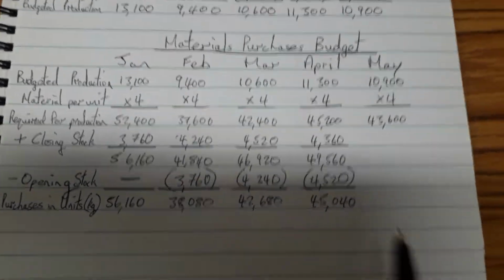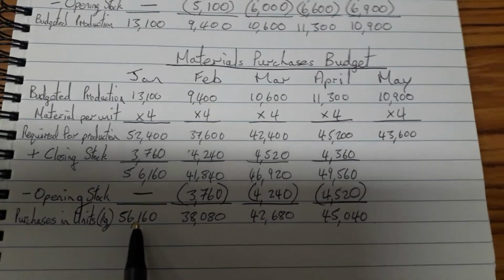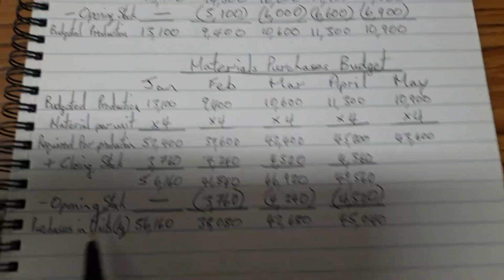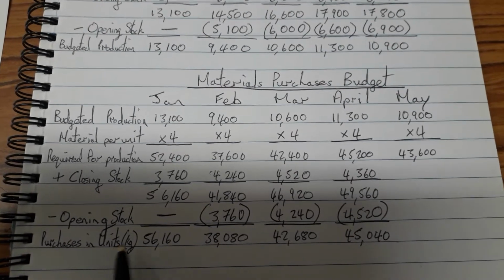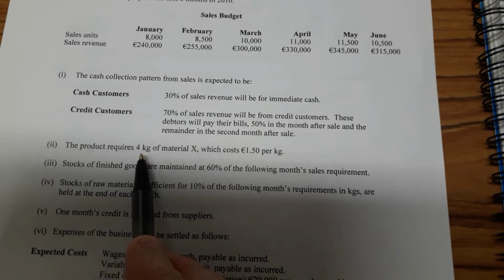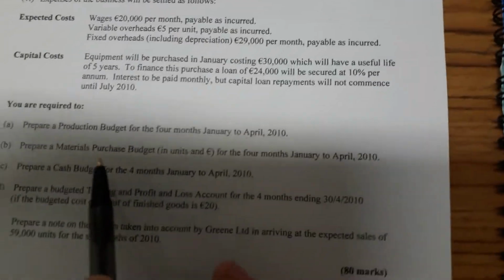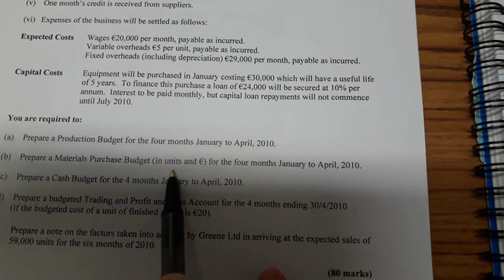Okay, so that's those finished. And what those numbers represent is what you'll need to purchase in units, and our unit is kilograms, because we see from the question it's kilograms of material we're talking about. So that's the first part of it done, the materials purchase budget in units.